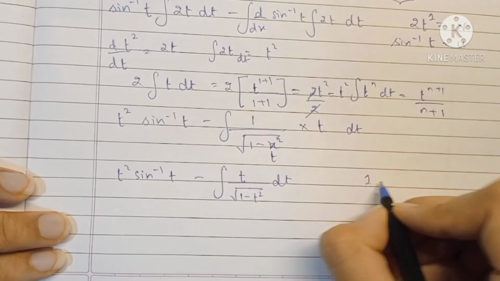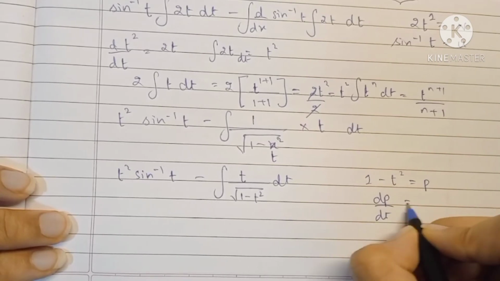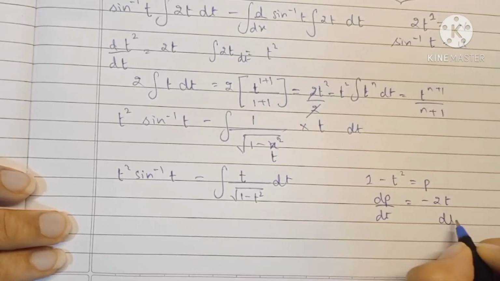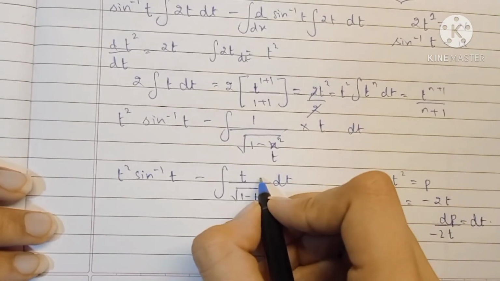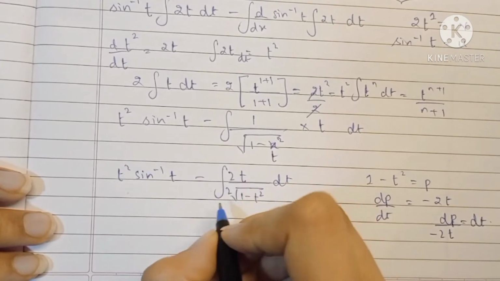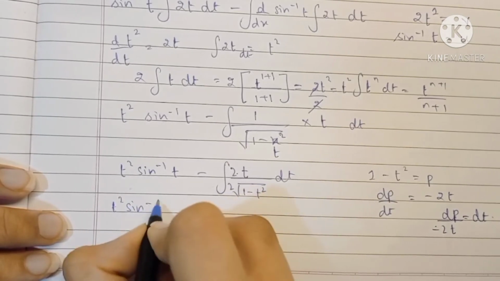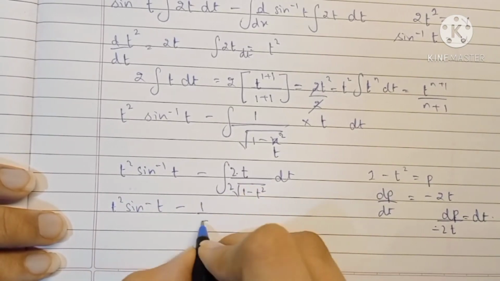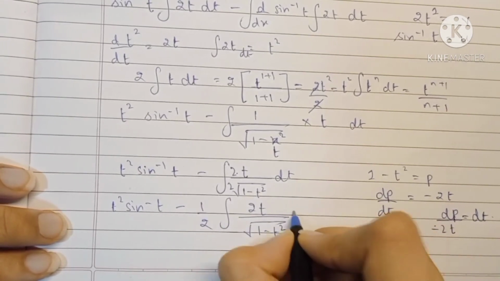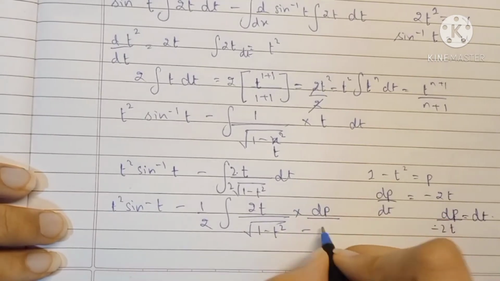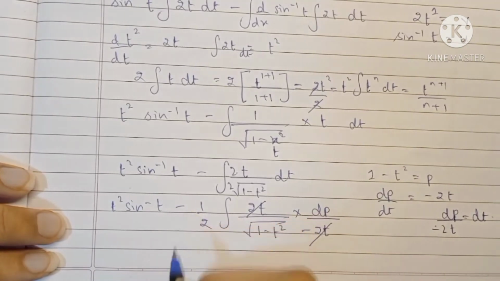So if I keep 1 minus t square as p, then dp by dt becomes minus 2t and dt becomes dp upon minus 2t. So if I multiply and divide by 2, I can cancel these terms out. Let's see how. t square sine inverse t minus, I can keep 1 by 2 outside. So I have the integral of 2t upon root 1 minus t square into dp upon minus 2t. The 2t gets cancelled and I can take minus 1 outside and make this a plus sign.